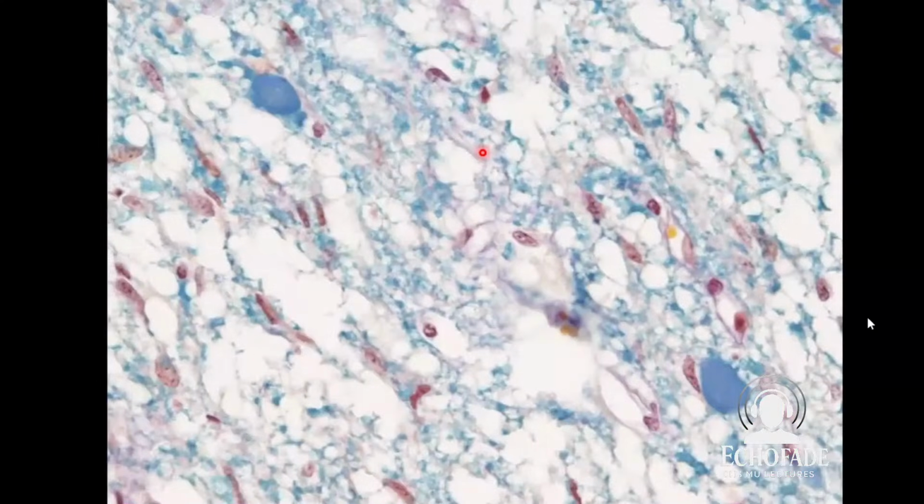This is the pituitary gland, the neurohypophysis. This is where oxytocin is stored and released, and it is stored in the form of Herring bodies, H-E-R-R-I-N-G. Apart from the terminations of the neurons from the hypothalamus, from the supraoptic and the paraventricular nucleus, we also have pituicytes.